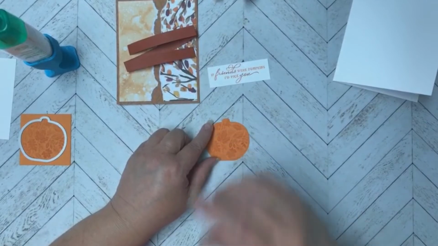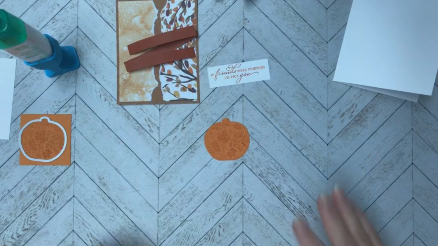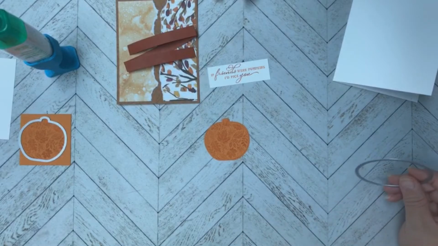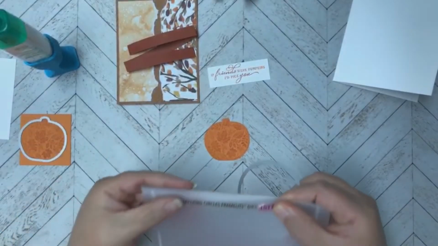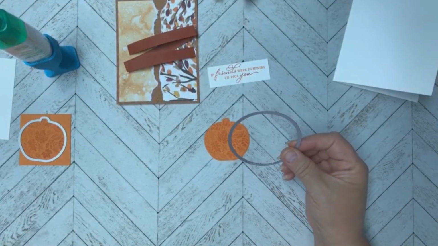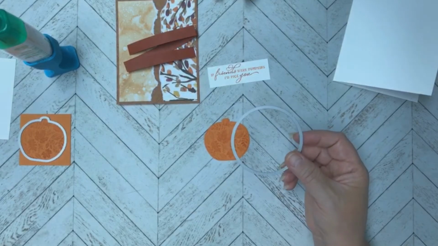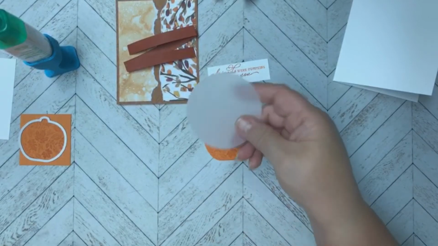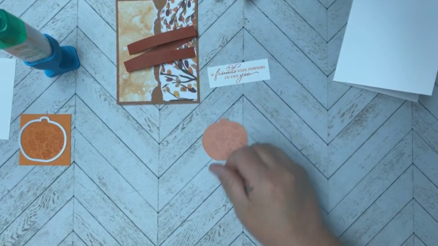So then I wanted some vellum, because in her sketch she had some vellum, and it was like 2 3/4. So out of the, what's it called? The layering circles framelits, I found a circle that was about that size, and I took a piece of vellum and ran it through the die cut machine and die cut that out. So here's our vellum already cut out. That's going to be hard to see on here because it's going to blend right in. But this is a piece of vellum.